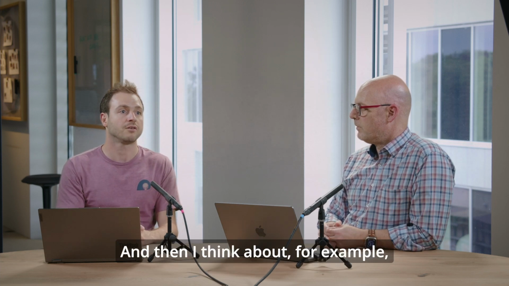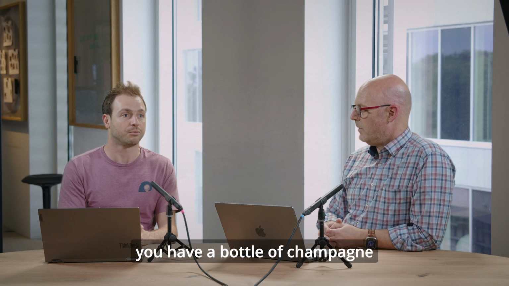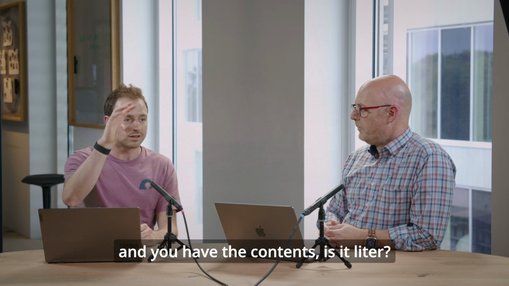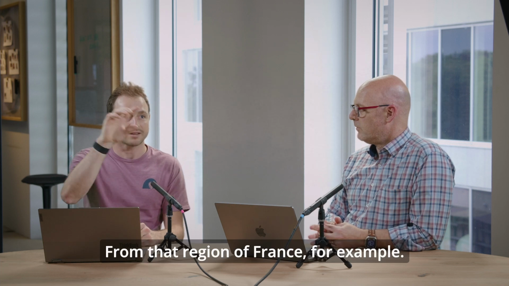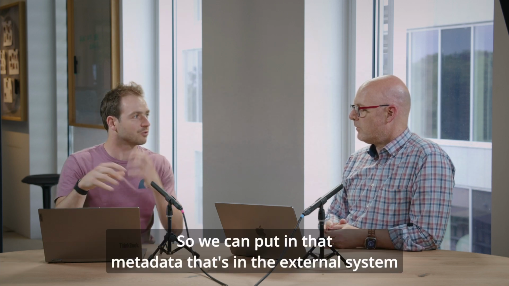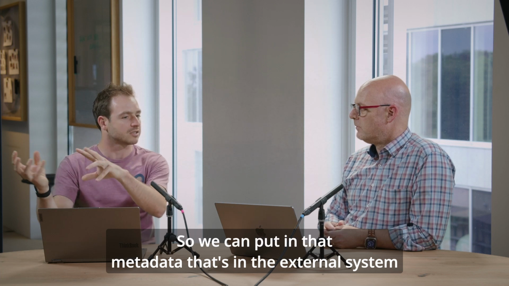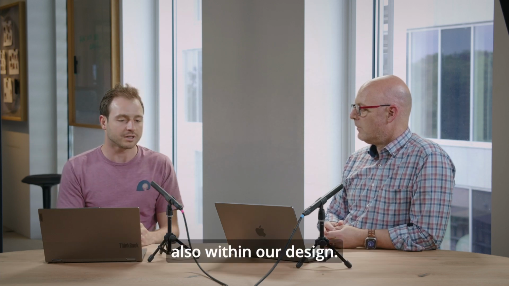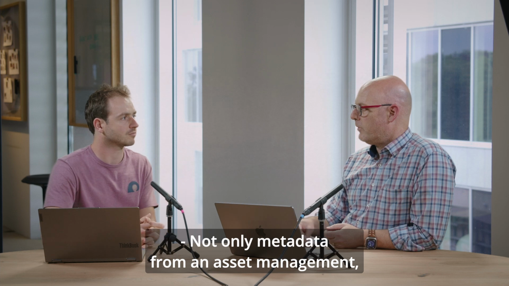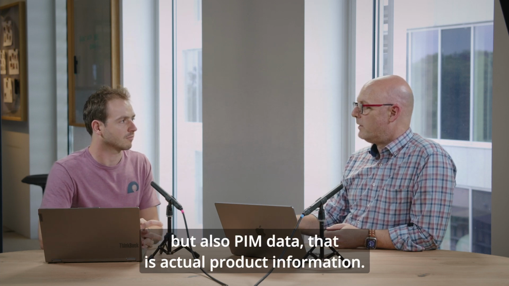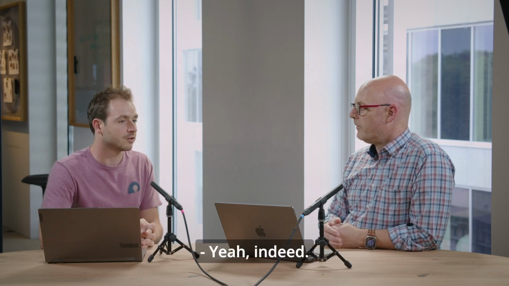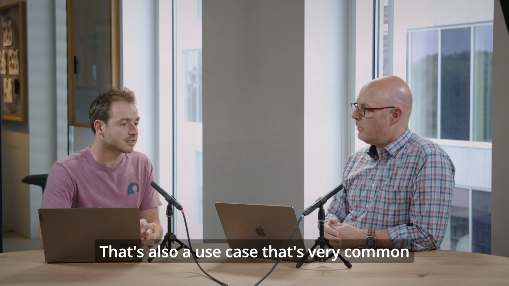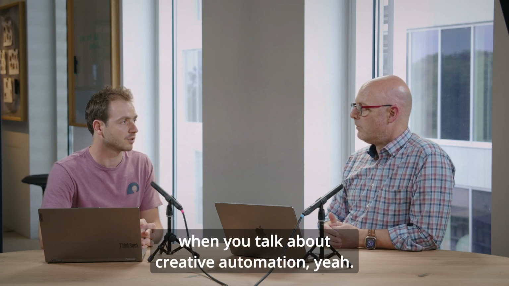I think about, for example, a bottle of champagne: the contents, is it a liter, it's from that region in France. So we can put in that metadata from the external system, not only metadata from an asset management system, but also PIM data, that is actual product information. Indeed, that's also a very common use case when you talk about creative automation.